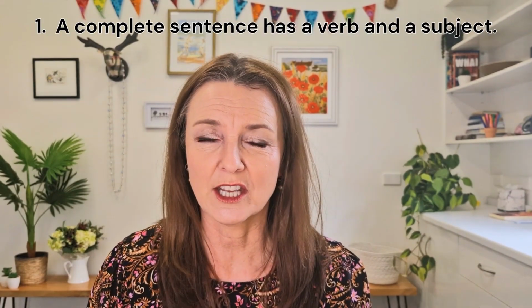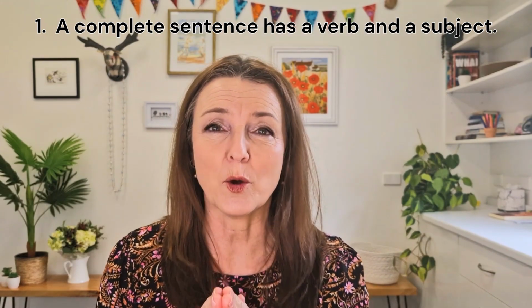It's worth noting that I am breaking things down into the tiniest little steps just to make sure no child is left behind. Okay, so number one, step one, I would teach students that a complete sentence has a verb and a subject. Don't worry, we're going to get on to what those are later on. So a complete sentence has a verb and a subject. Just know that, kids. I'll explain what that means in the next lesson. That's lesson number one.